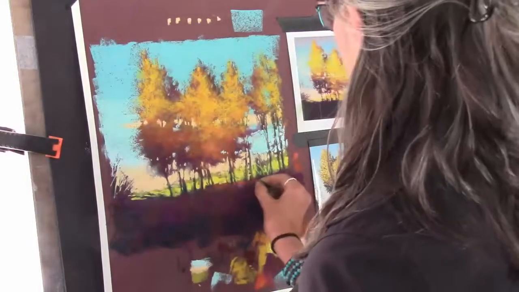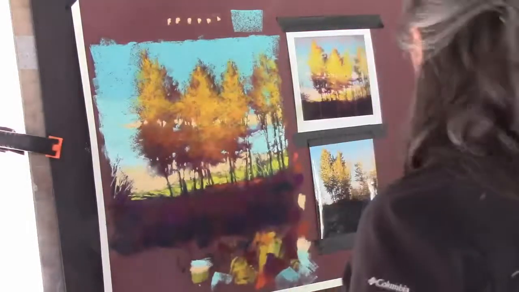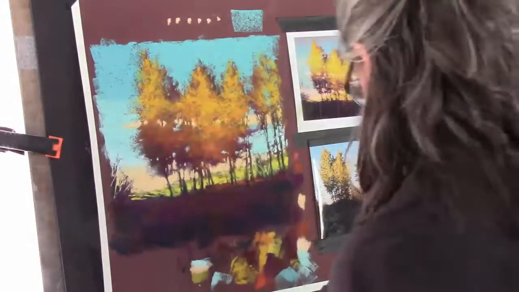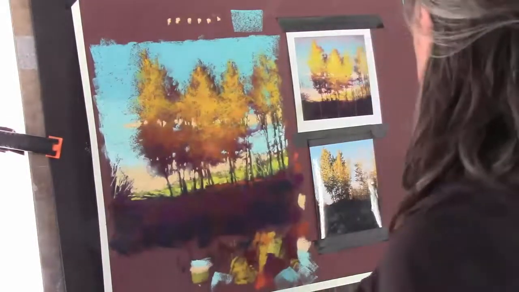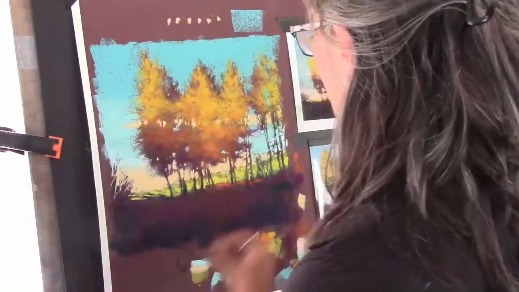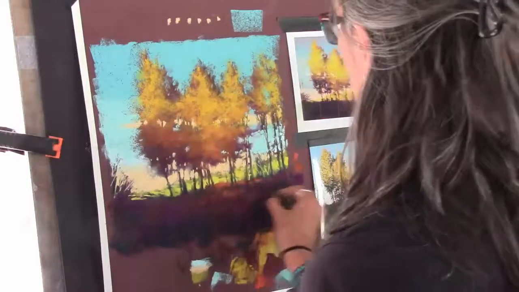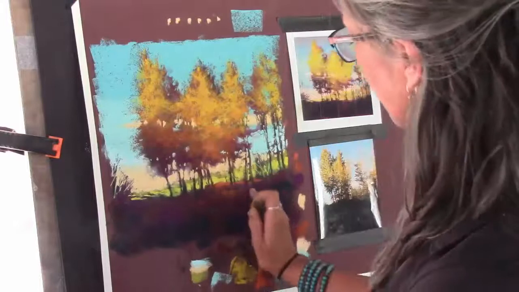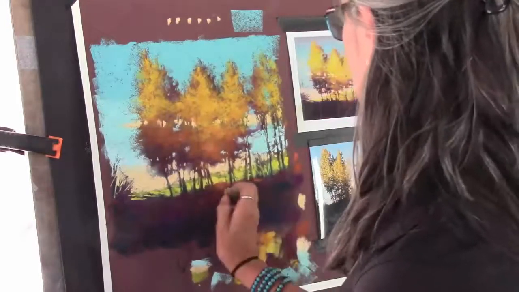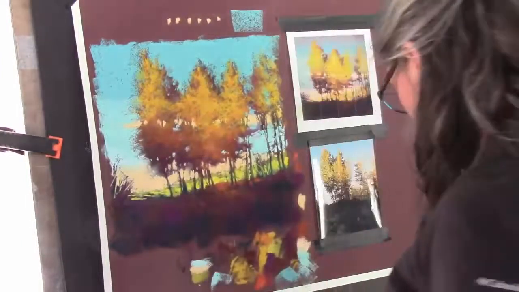And I'm going to soften that edge. Okay, this guy. Just kind of come in there, and just a couple spots that sort of say that it's spilling into this cast shadow, or the foreground shadow.